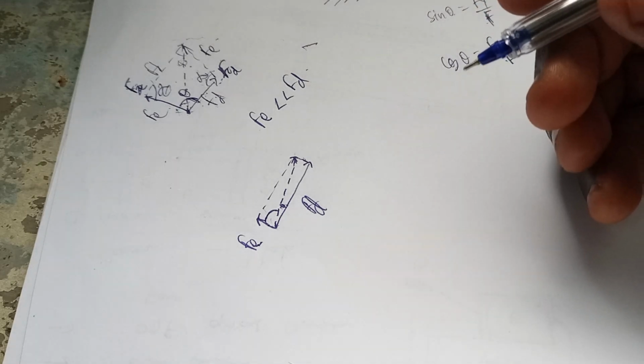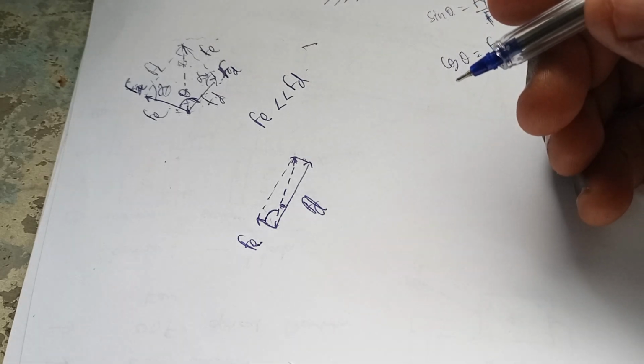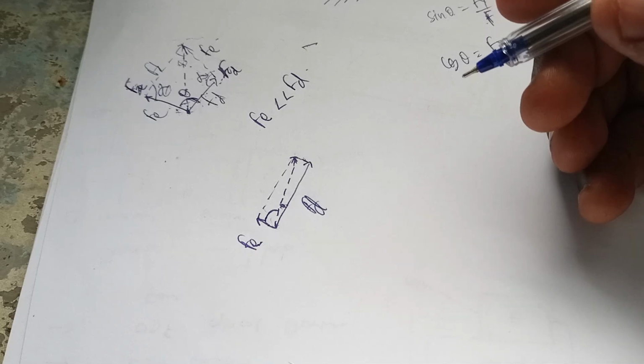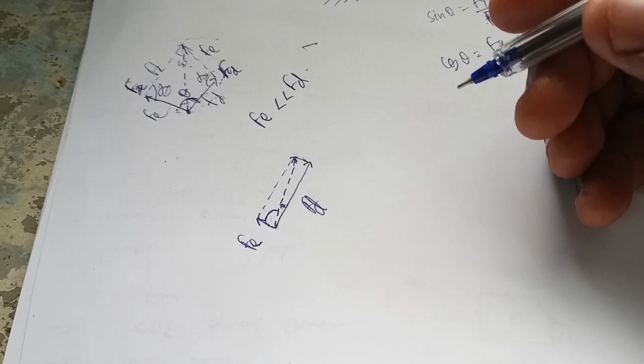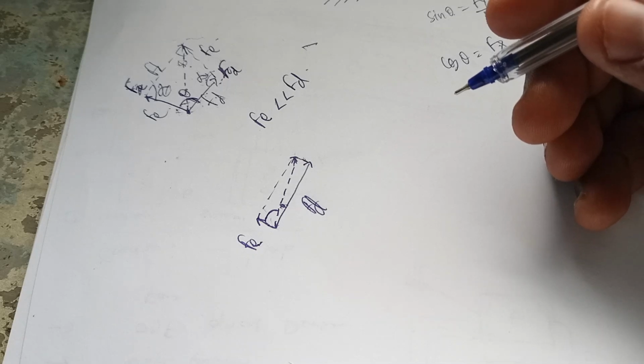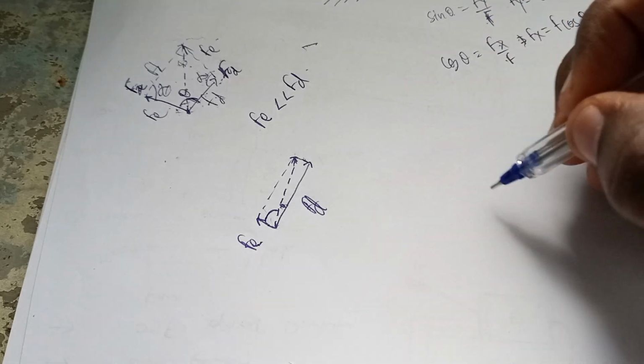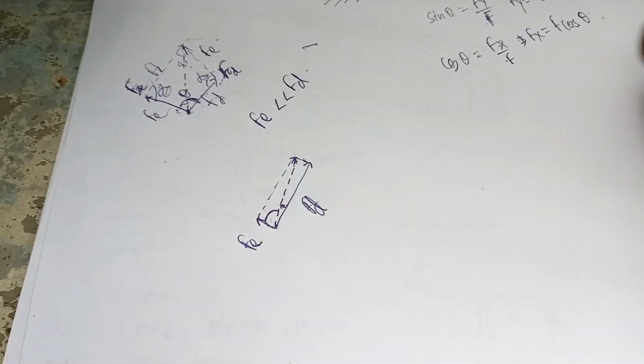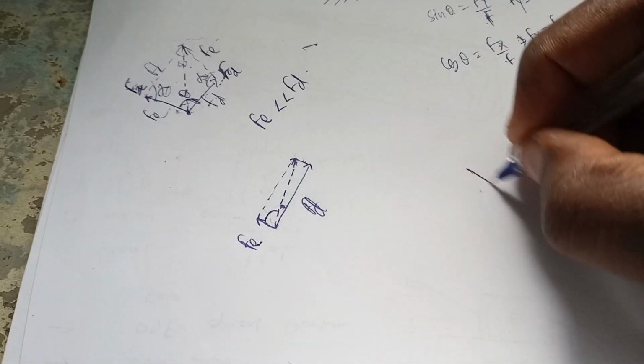Okay, so in this video we are going to use components of force to show why the parallelogram law is also a very effective concept.